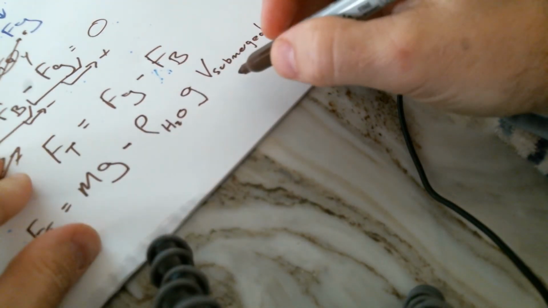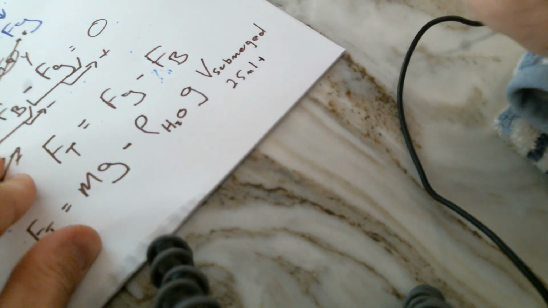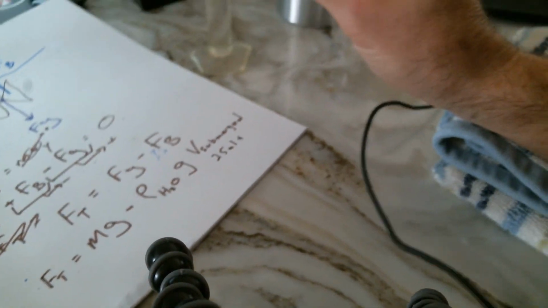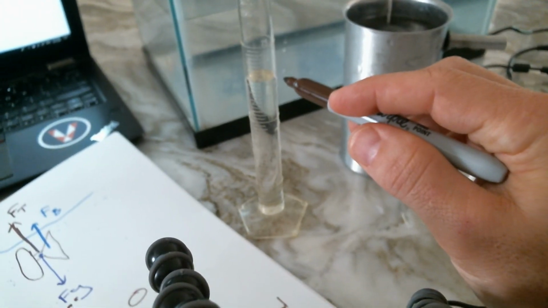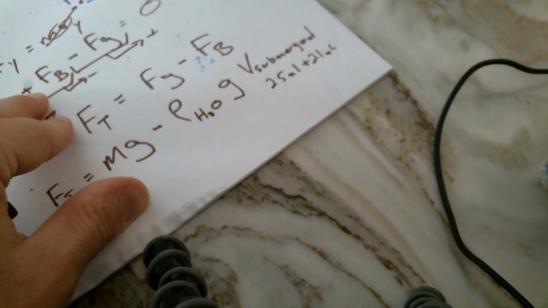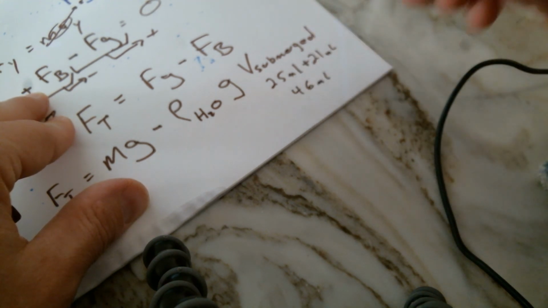All right. So the volume submerged of that particular item was, the initial was 25 mLs, and then to that I have to add this other 21 mLs, because remember I had to do it twice. So 25 plus 21 mLs, I'm looking at 46 mLs. Okay.